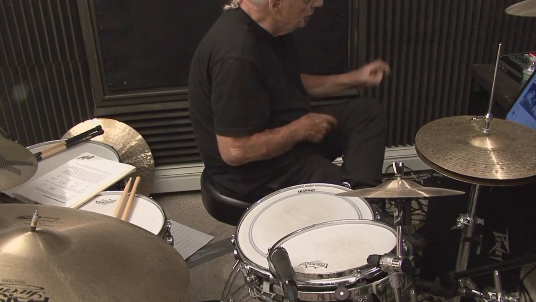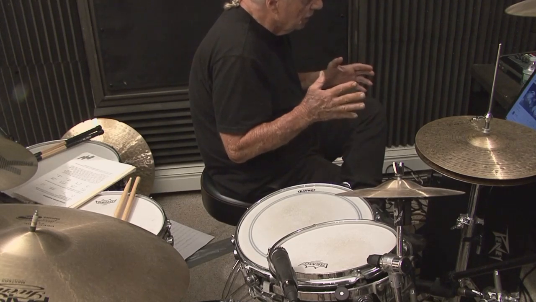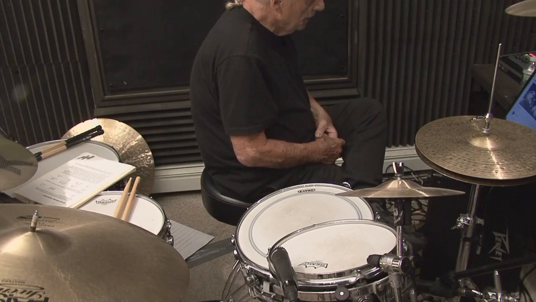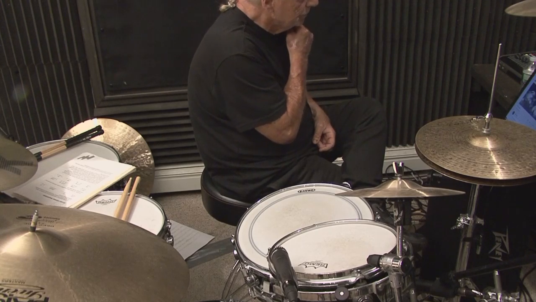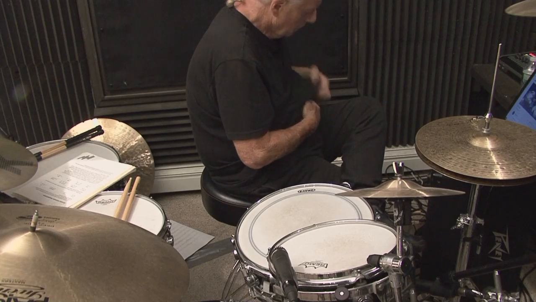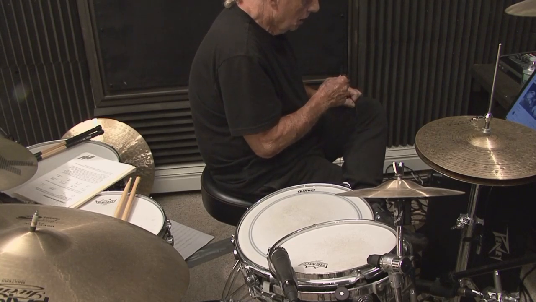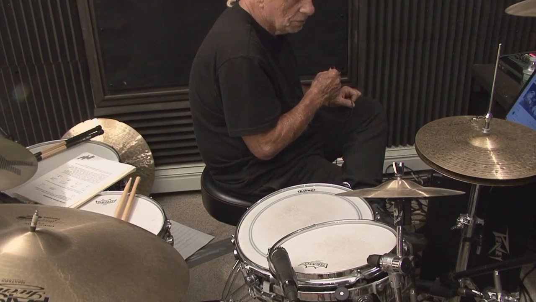The right hand lead, the left hand lead. To develop that equalized right side and left side of the brain. Okay? So, no questions? I hope this has helped you somewhat. And it's taking you on the right path to becoming better.